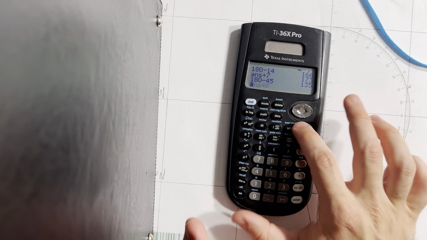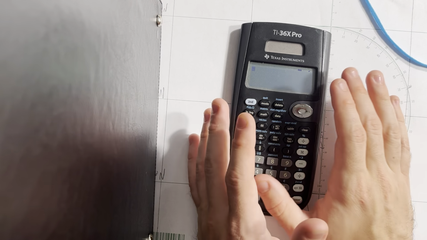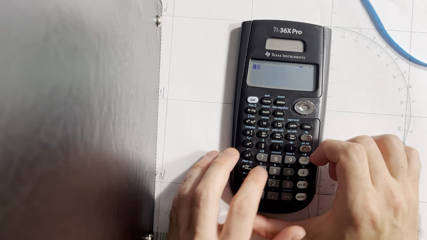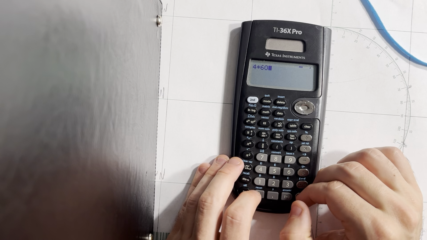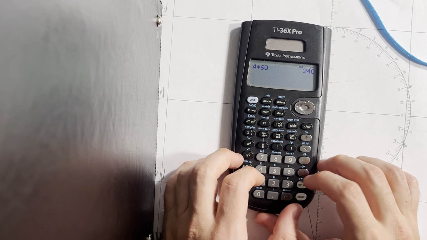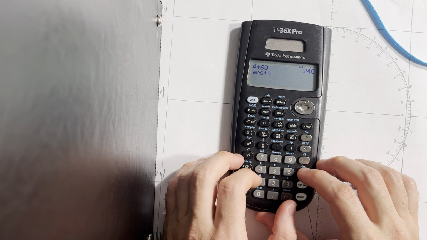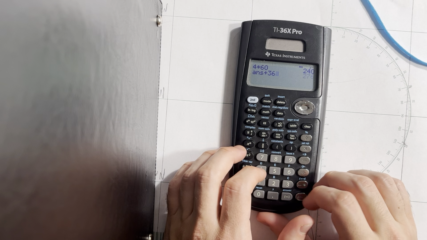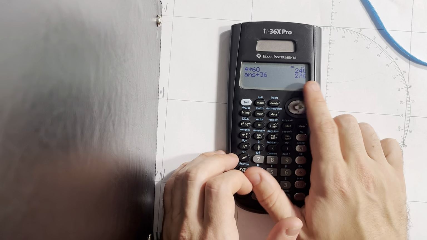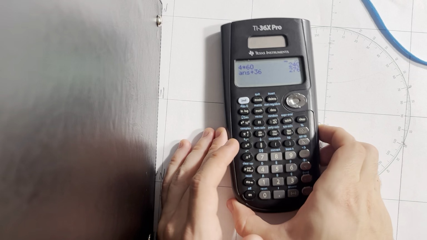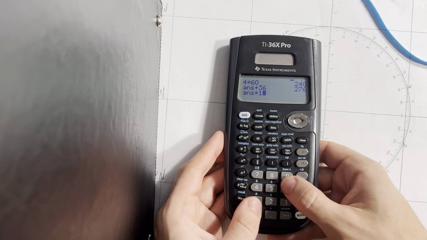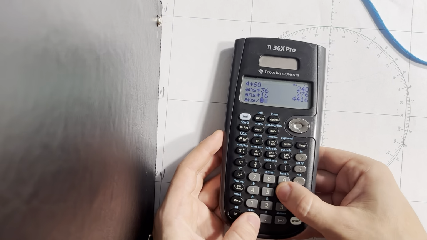So we don't even need to write that out because I think it's good practice to not have to. 4 hours is just 4 sets of 60, so we do 4 times 60 plus 36 minutes. So 276 minutes times 16 knots divided by 60.